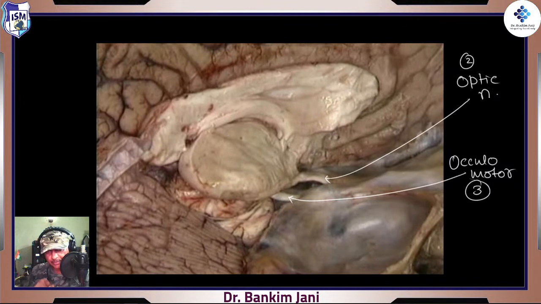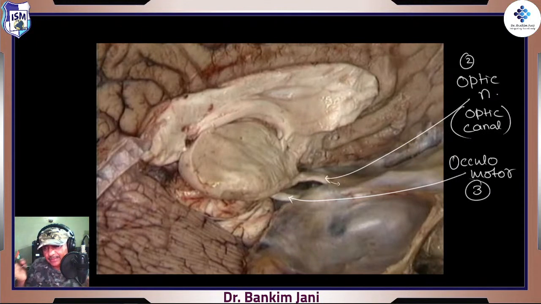This optic nerve will be going towards what? As it goes forward, it will go into the optic canal. You remember that optic canal, right? Just underneath the anterior clinoid process, the optic canal was going. And that's the oculomotor nerve.